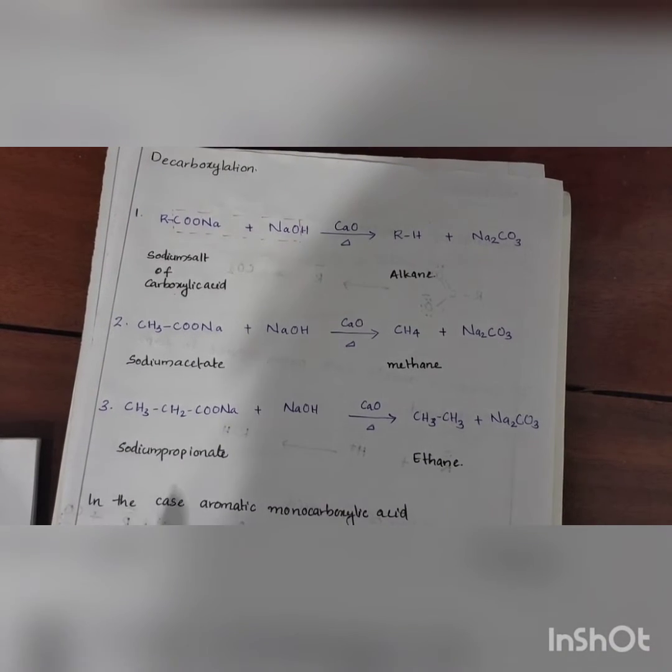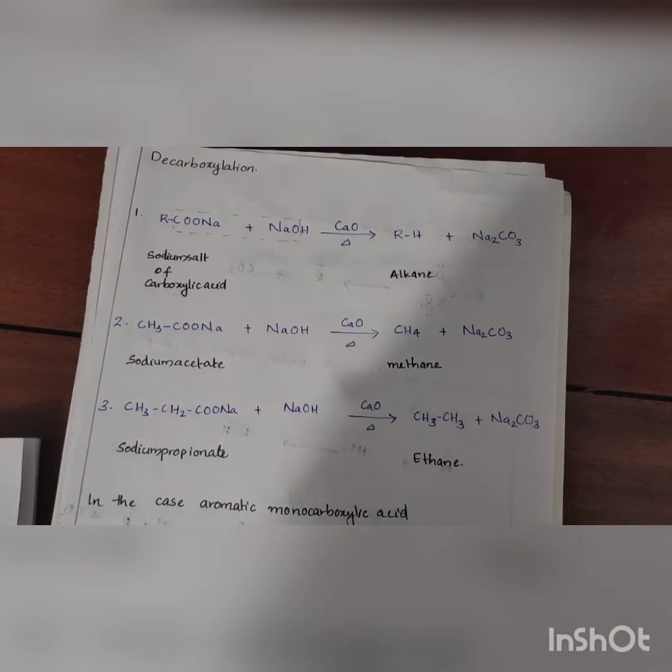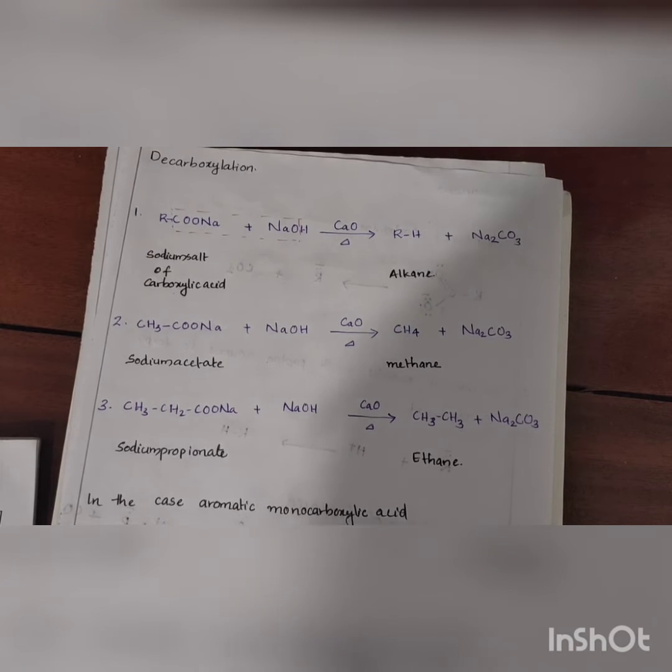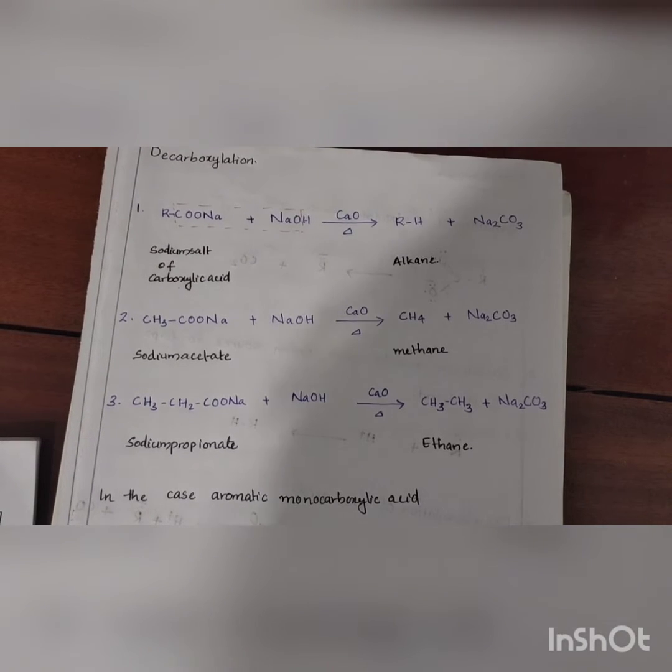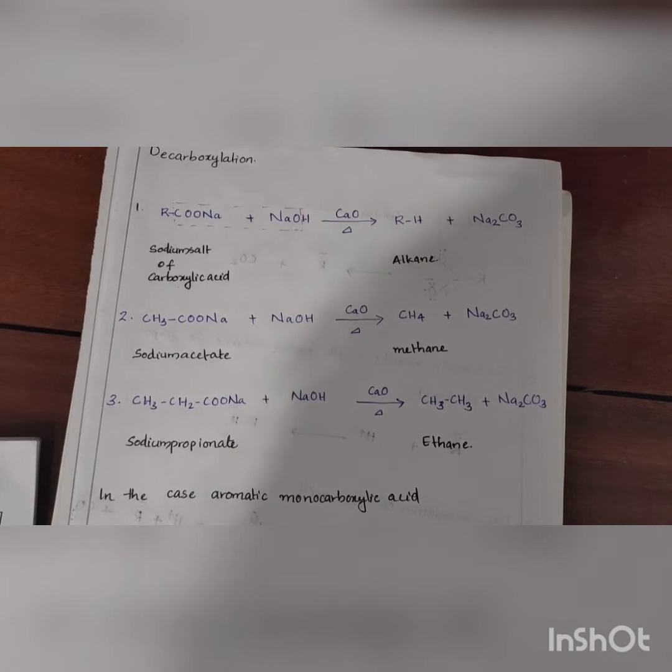Next, in the case of an aromatic monocarboxylic acid, for example sodium benzoate, when heated with soda lime it forms benzene and sodium carbonate. Some aromatic monocarboxylic acids themselves undergo decarboxylation on heating with soda lime. That is, when benzoic acid itself, which is not a sodium salt, only a carboxylic acid, is heated with soda lime, it forms benzene.